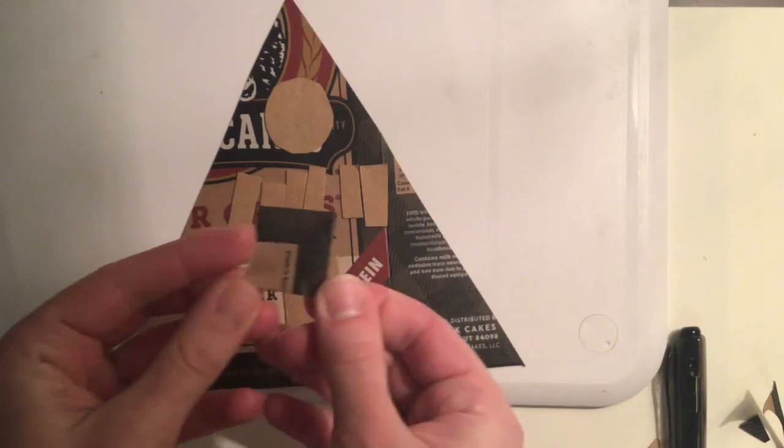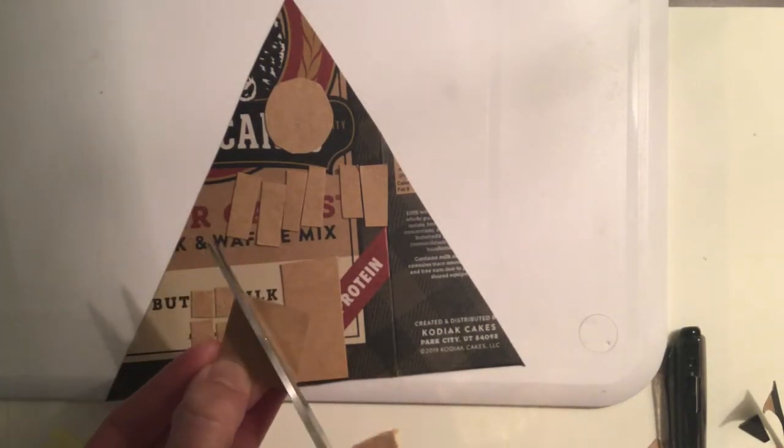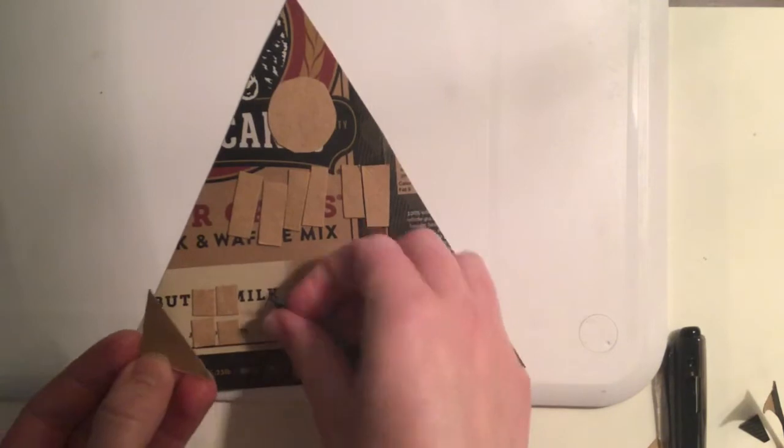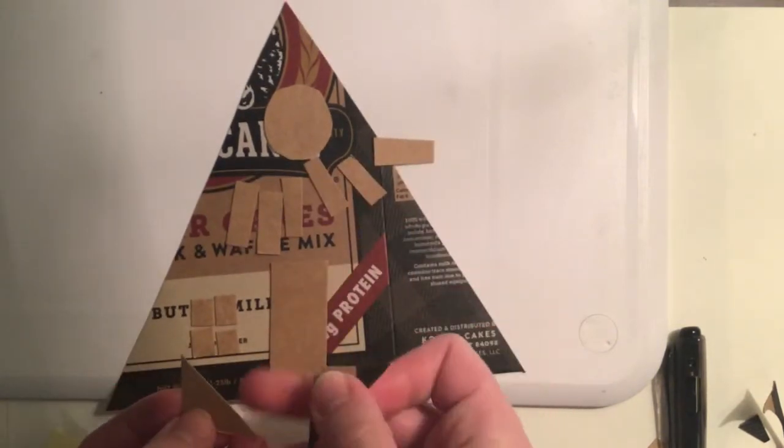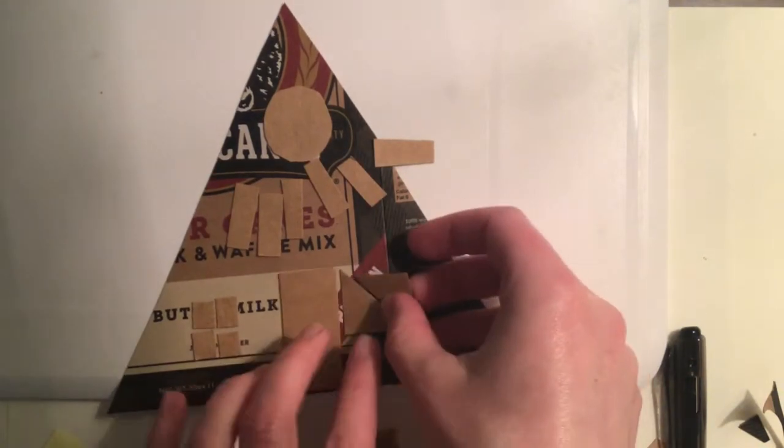Okay, you might already know this, but if I want to have two triangles, and right now I have a square, all I have to do is cut a diagonal line like this, and all of a sudden I have two triangles that can come together to make one window. Now, I'm looking at this, and I'm seeing that this is probably a little bit too big. So I'm going to save one of these for later, and I'm going to make this a little smaller. I'm going to do the same thing, though.